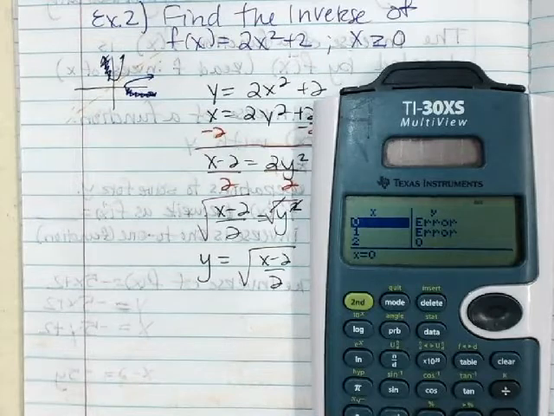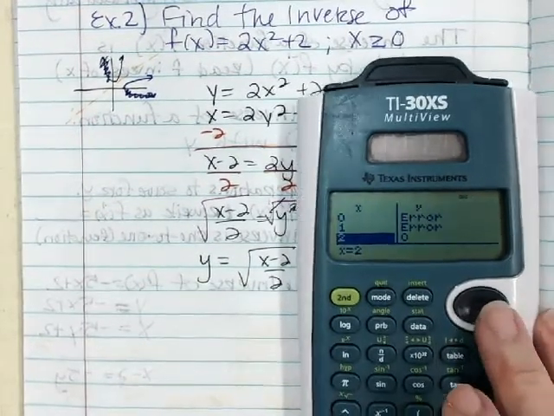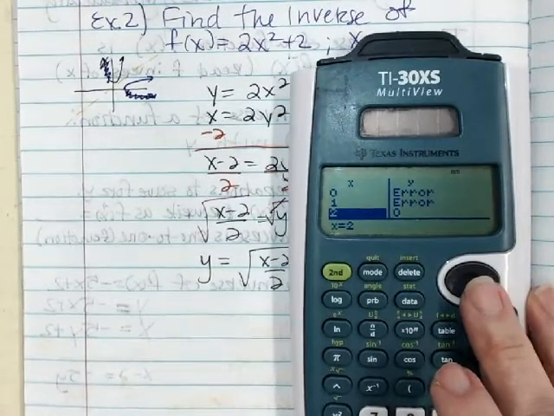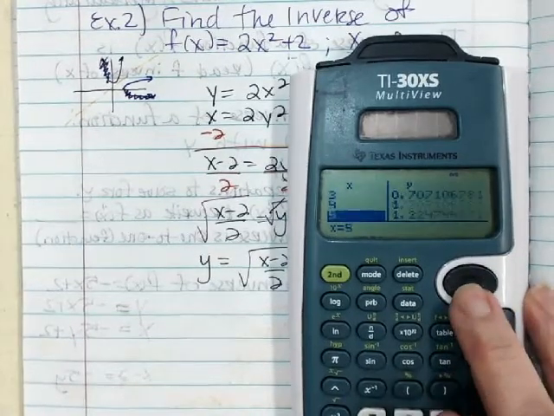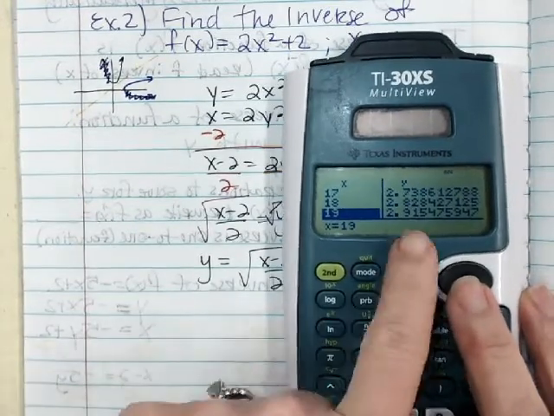And so what I'm looking for is where does this thing start having values for x and y. And it starts where x is 2. Where x is 2, y is 0. And then it keeps going up slowly, but my y values are getting bigger.